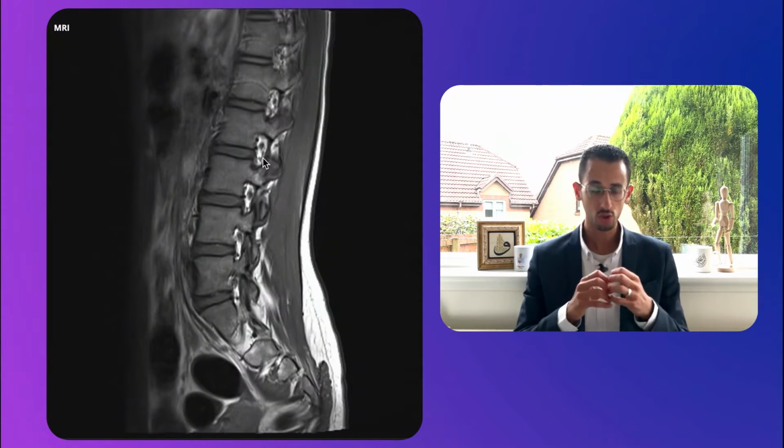In T2, we can say that's probably CSF around it. What you're looking for is making sure that it looks like this shape, as you can see here. That's the normal shape, like a teardrop. If that shape is abnormal or squashed, or you can't see the fat or the CSF, that means there is some sort of pressure here.